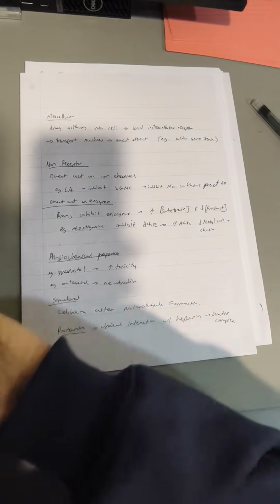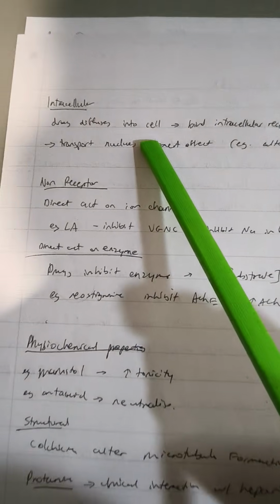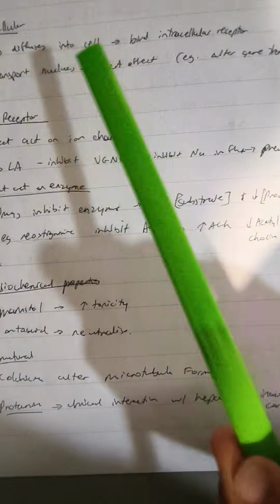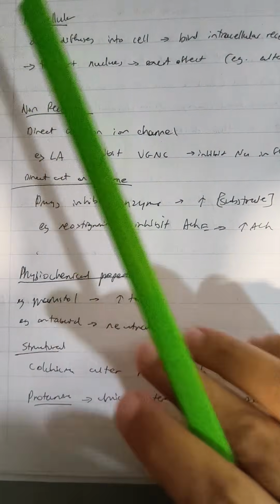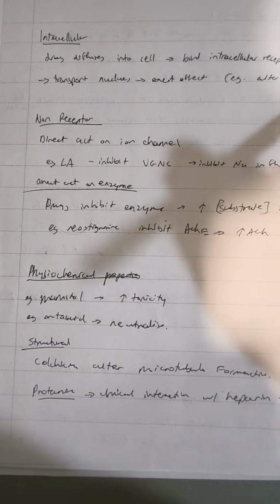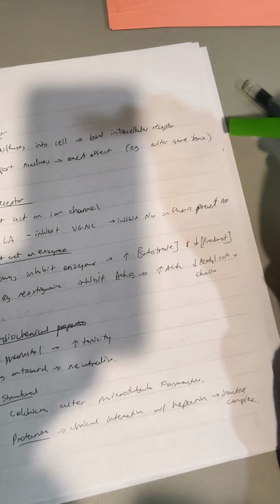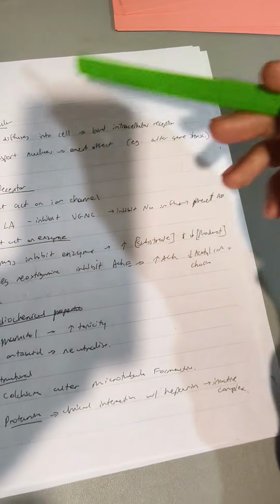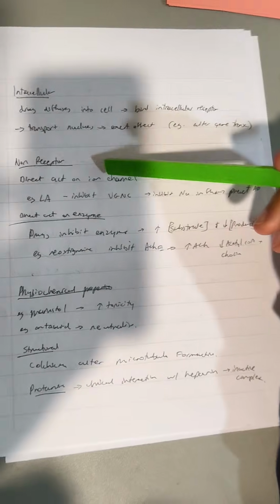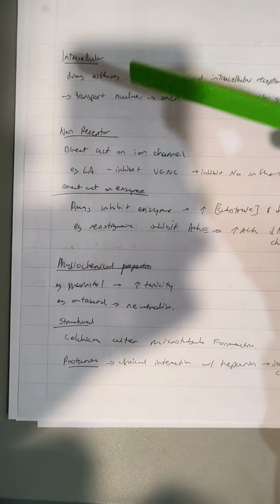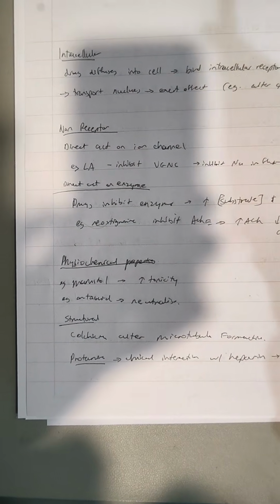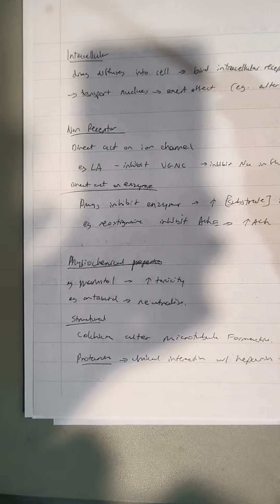Then you have intracellular receptors, so that's diffusion. It diffuses into the cell and binds to the intracellular receptor, transports to the nucleus, and exerts effects on the gene. And then you have non-receptor, which is a direct act on the ion channel. So, like local anesthetic binds to the voltage-gated sodium channel.